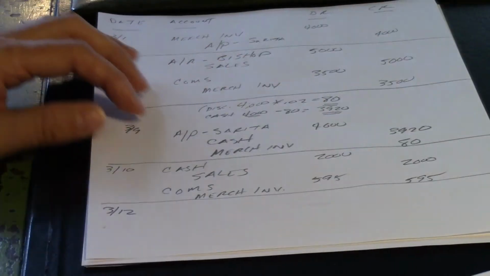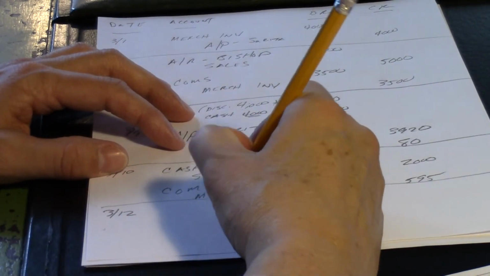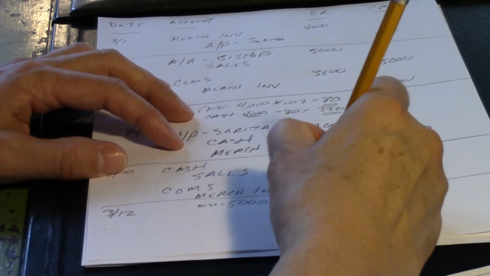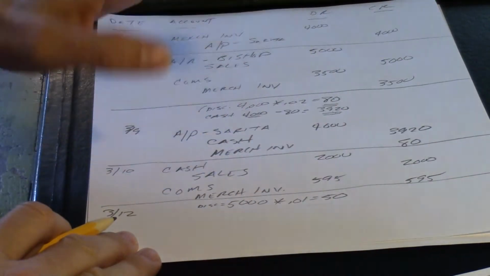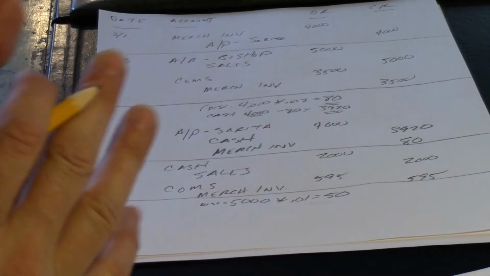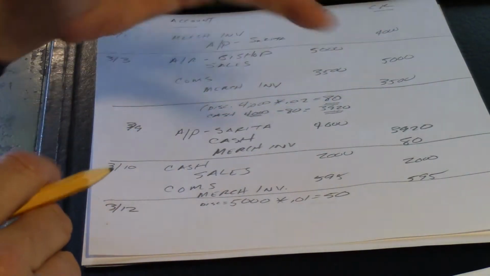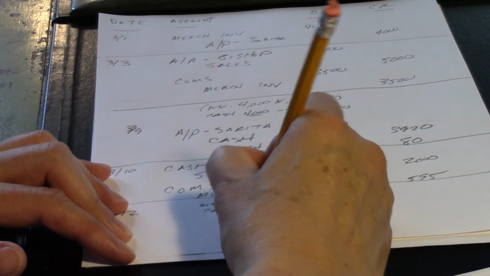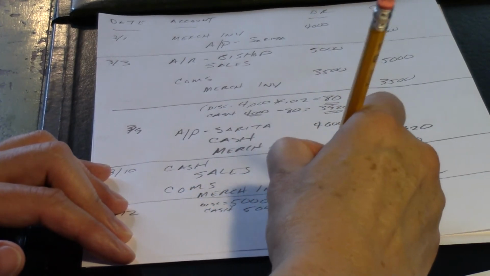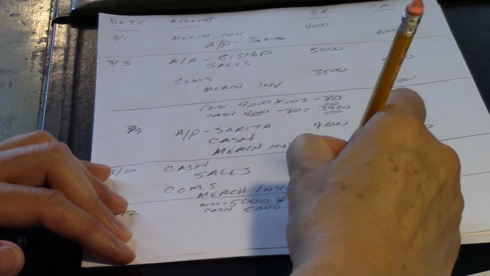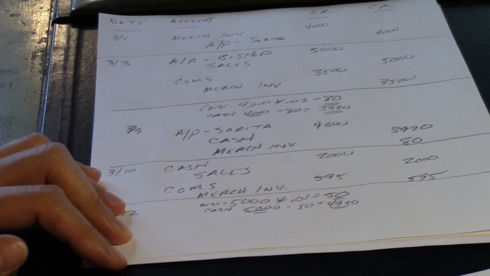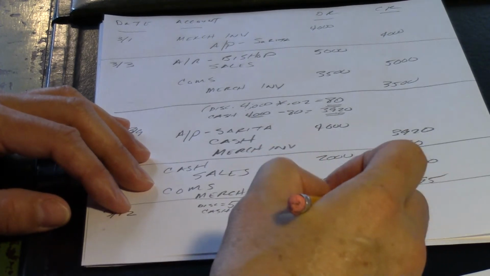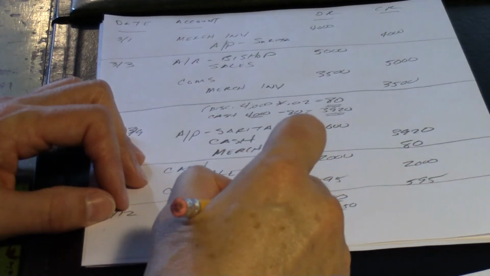Of course, to calculate that, the discount equals 5,000 times 0.01 equals 50. You don't have to do this on your exam. If you can, in your head, go, well, 1% of 5,000 is 50, by all means, just go ahead and do that. And of course, the cash amount is 5,000 minus 50 equals 4,950. So now we have all the numbers we need: the receivable balance, the cash, and the discount.